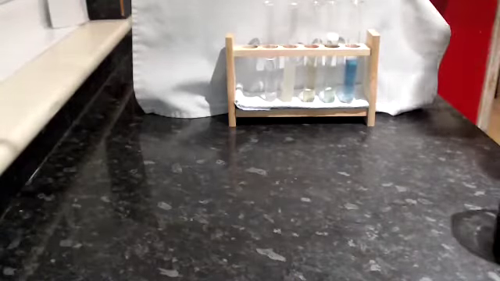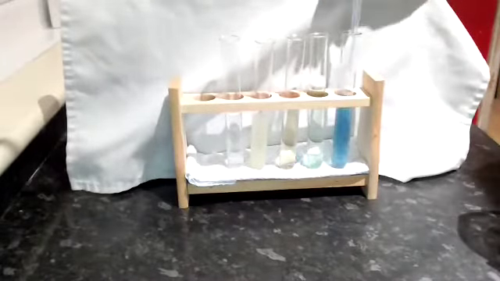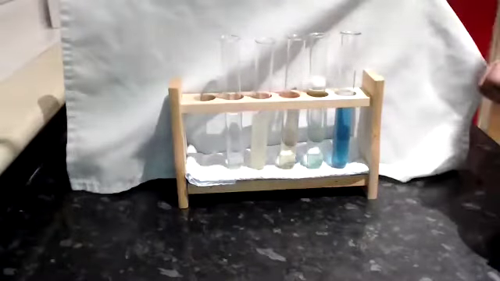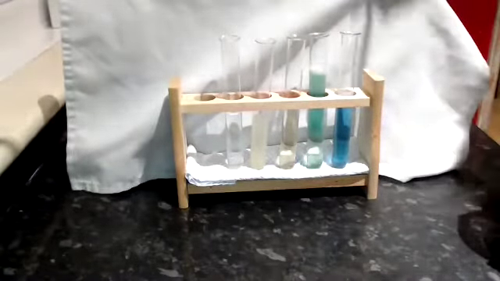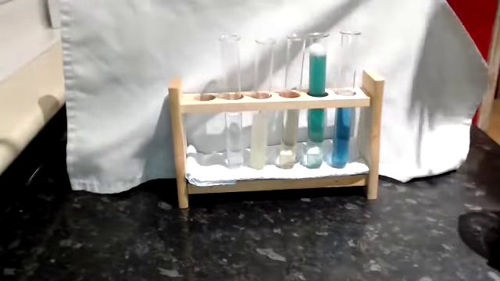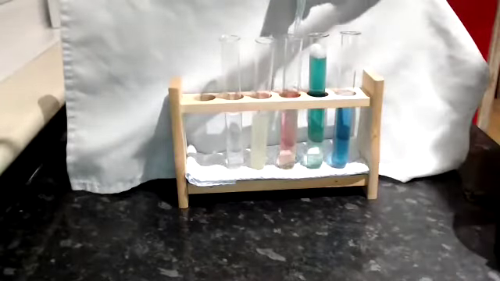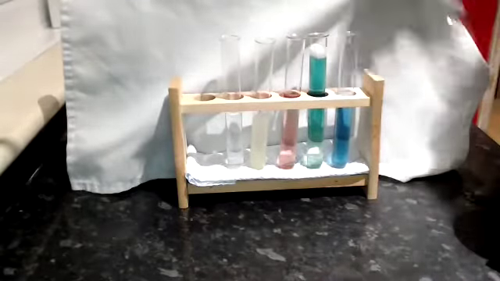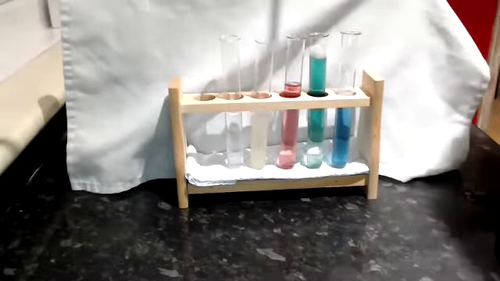Look at that, we've got a beautiful blue colour there. And we'll talk about what that means in a minute. I'm just going to use the same pipette. So into our floor cleaner, we've got another beautiful colour change. Next, into our vinegar. Again, beautiful colour change. Then into our lime.